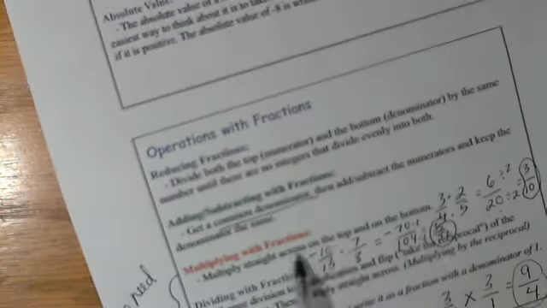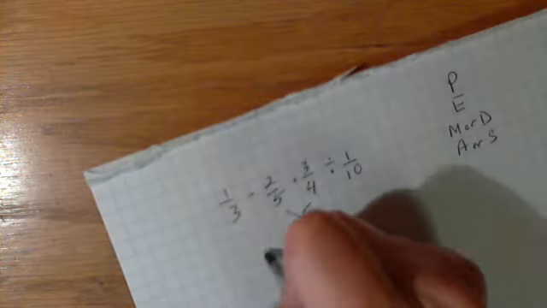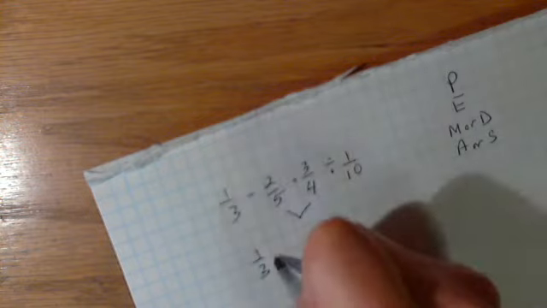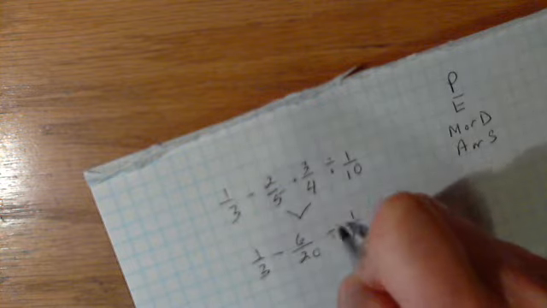So what do we do to multiply fractions? Let's remind ourselves. We just multiply straight across the top and multiply straight across the bottom. So rewrite the problem as you go. I didn't do anything with the 1/3 yet, so bring it down. Haven't done the subtraction yet, but 2 times 3 is 6, and 5 times 4 is 20. Alright, and then bring down divided by 1/10 because we haven't done that yet.